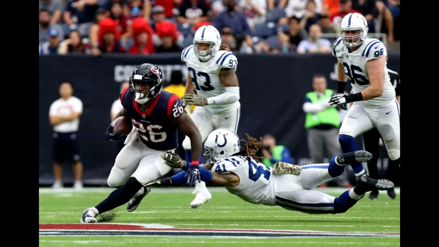So individually, I'm fine with Hopkins. You guys see I circled Lamar Miller in yellow. I think that's a good pick. And I'm fine with Fuller. I'm fine with that pick.